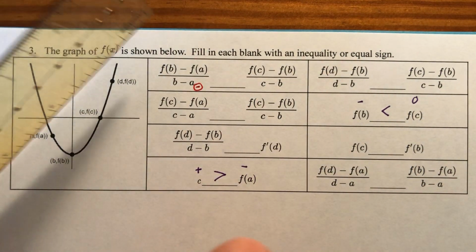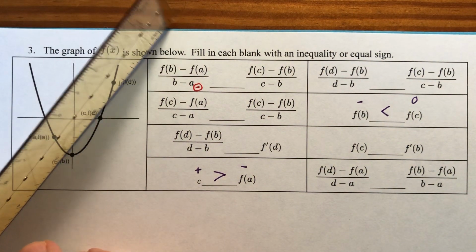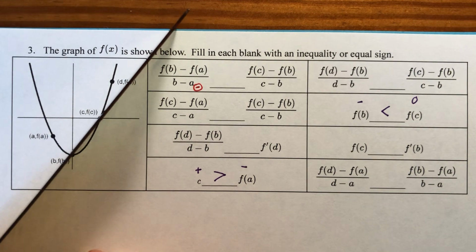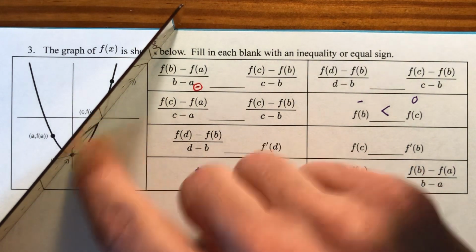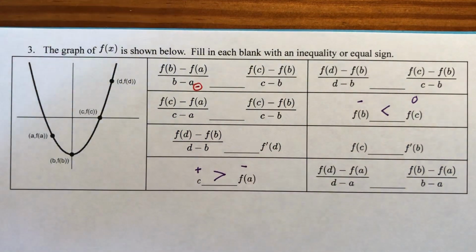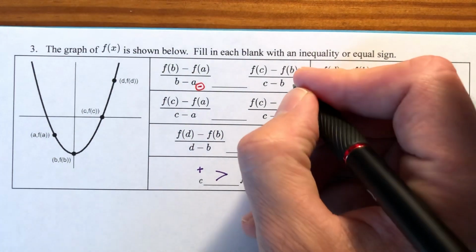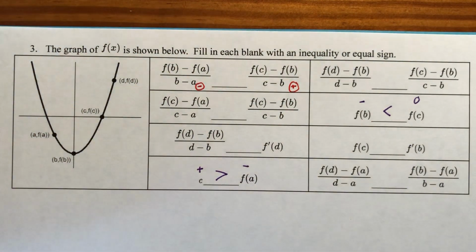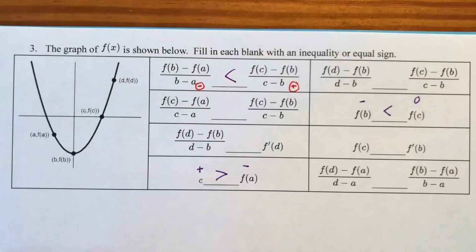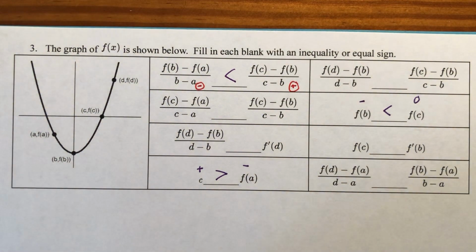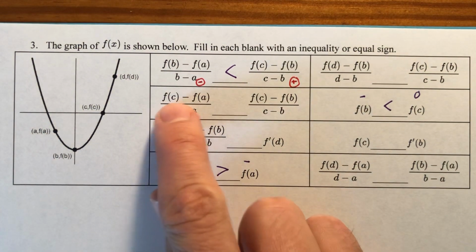The slope between C and B is, well, that's a slope that's positive. I've connected C and B, and I got a positive number. So we have a negative and we have a positive, and then I go for the obvious. Which one's bigger? That would be the positive.